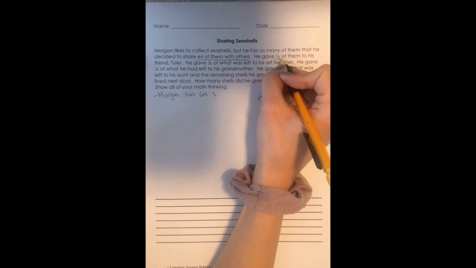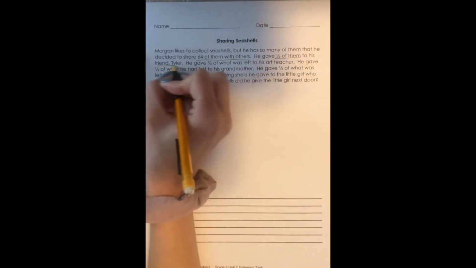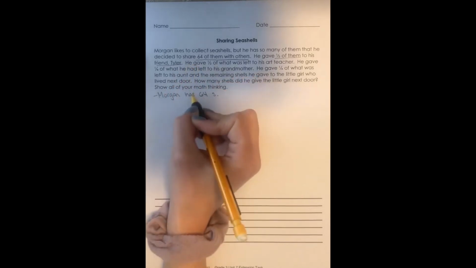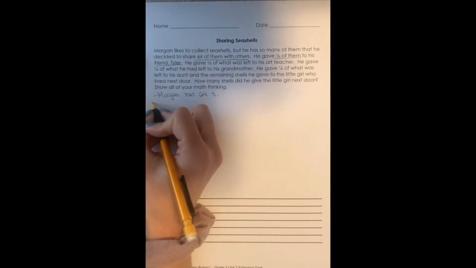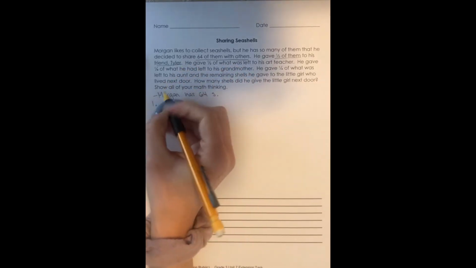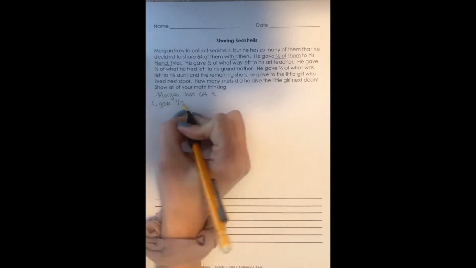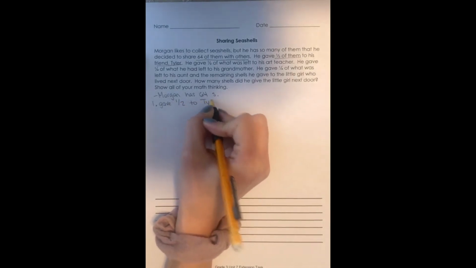He gave 1/2 of them to his friend Tyler. I know that he gave it to a lot of people, but that's what he did first. So I'm writing 1 to show that's what he did first. Gave 1/2 to Tyler.